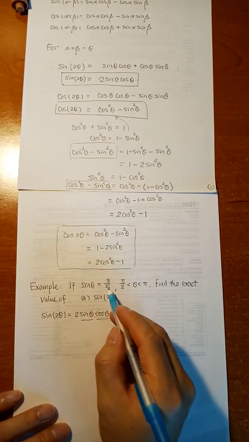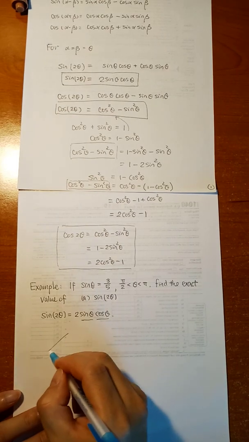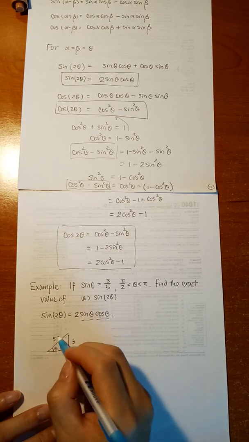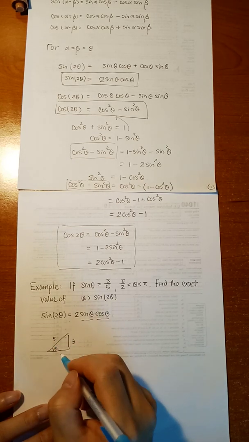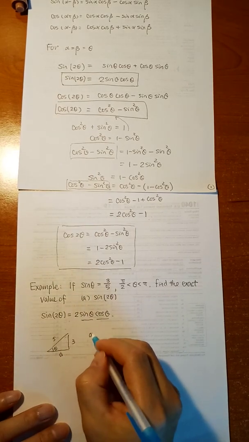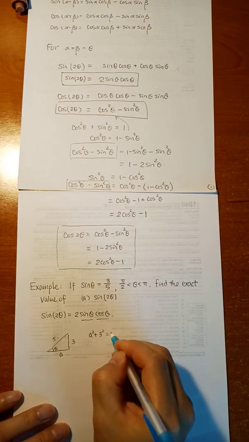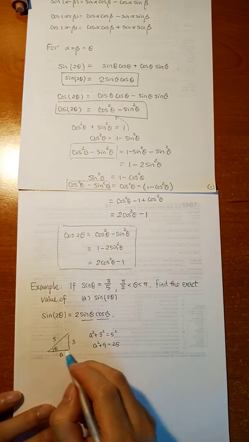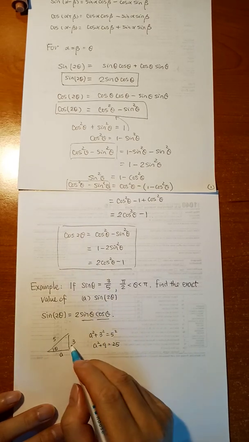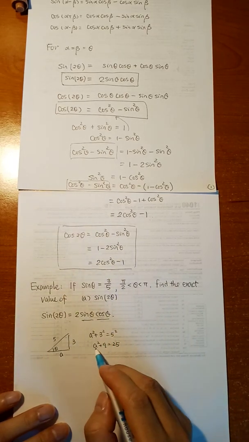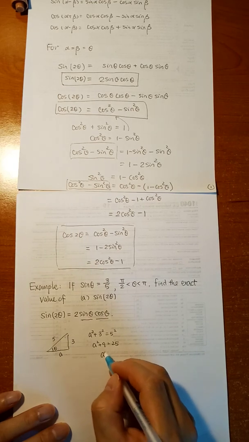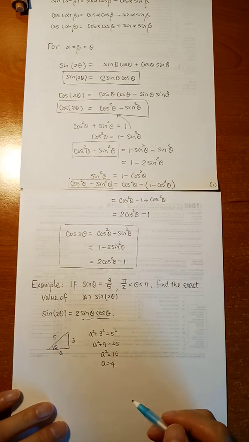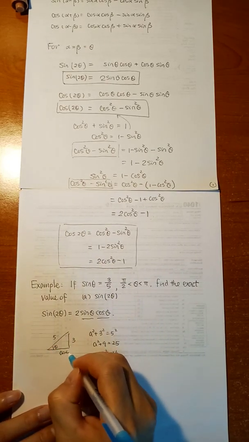Sine theta is opposite over hypotenuse. Then by the Pythagorean theorem, a squared, assume this adjacent is a, plus opposite squared is equal to hypotenuse squared. So a squared plus 9 is equal to 25. So a squared is 16, so a is 4. Just keep in mind, 3, 4, 5 is a right triangle. So adjacent is 4.